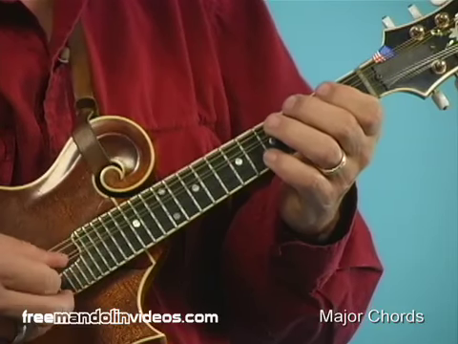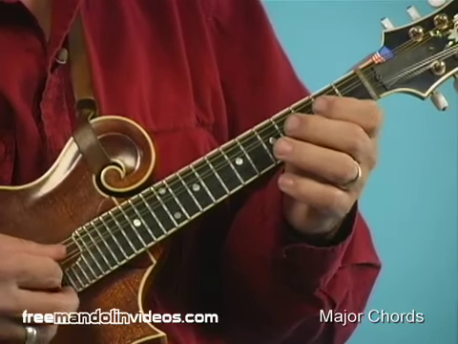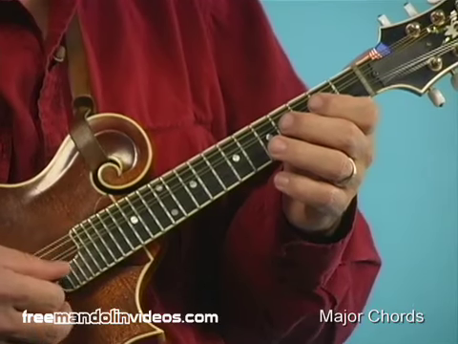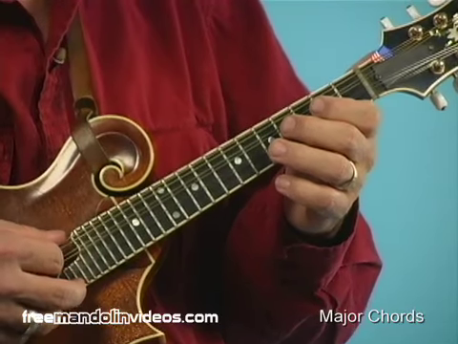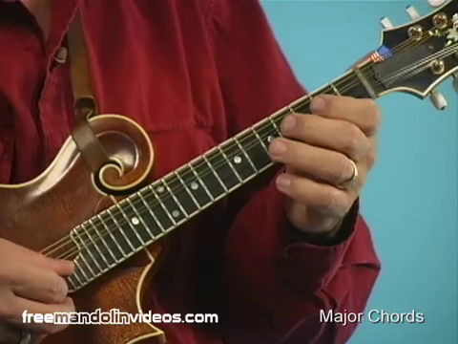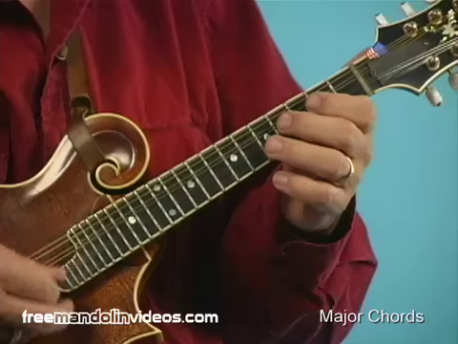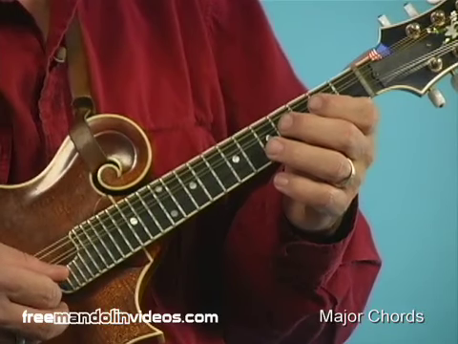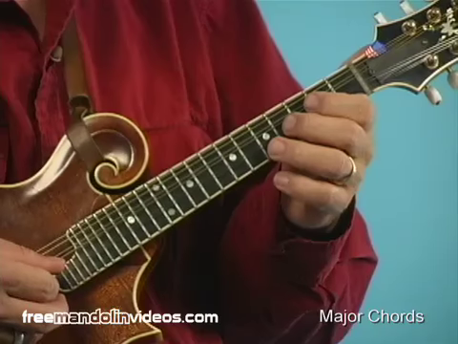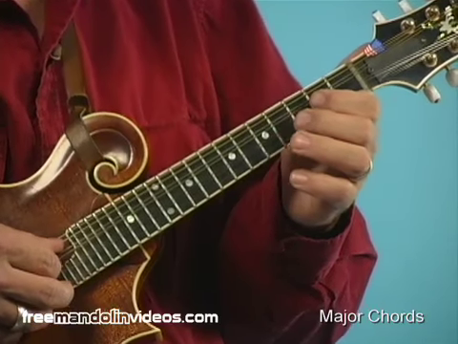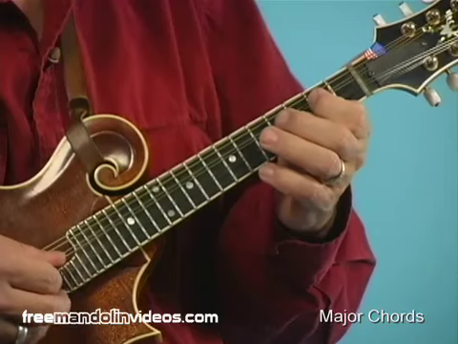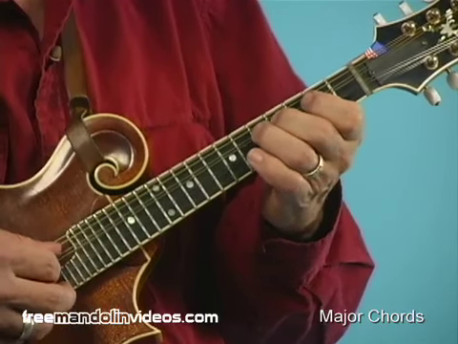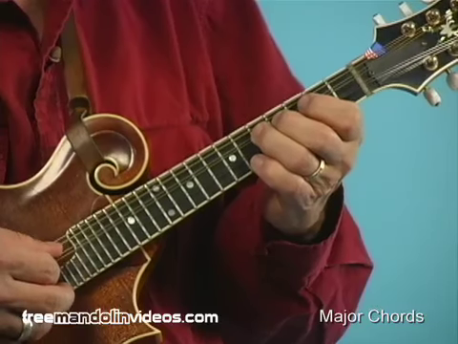And if we count up 1, 2, 3, 4, 5, so we use that note too. So our open G string is a 1, our open D string is a 5. So now we've got a 1 and a 5. We still need to find a 3 to complete our chord. So we'll just keep coming up from 5: 5, 6, 7, and 8, which is also 1 of the next octave.